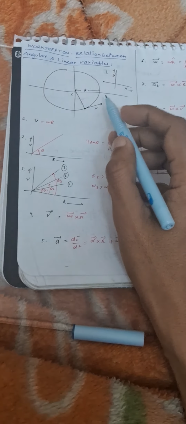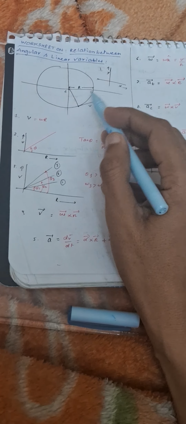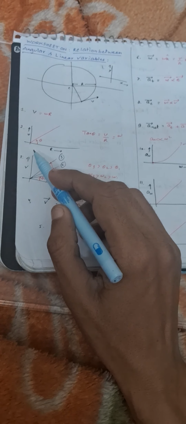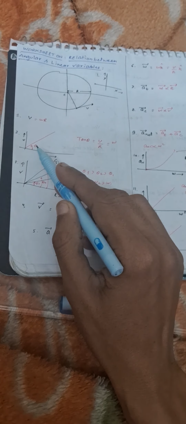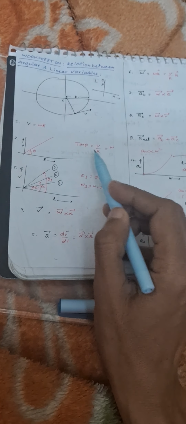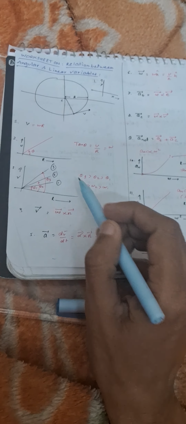Suppose a particle is moving on a circle with a speed v, radius r, in the xy plane. The first relation is between v and r, so v is equal to omega into r. Next, if we draw a graph between v and r, it will be a straight line. The slope of the straight line will be v by r. V is omega r, so omega r by r is omega. So from there you can find the value of theta.